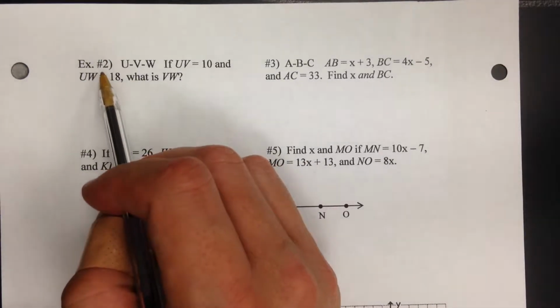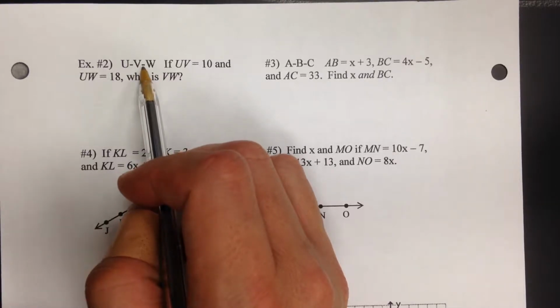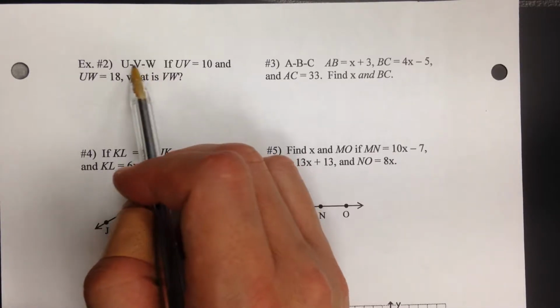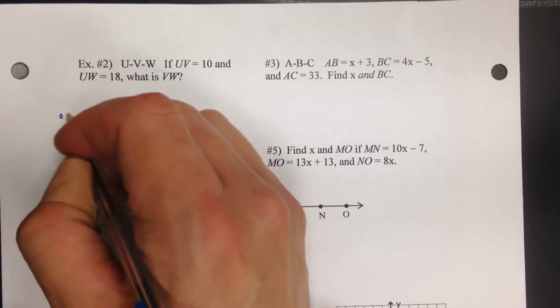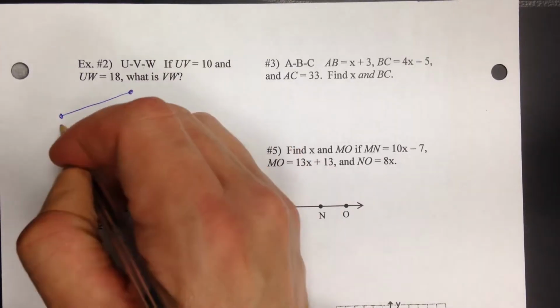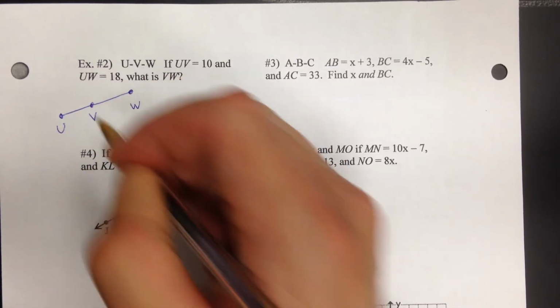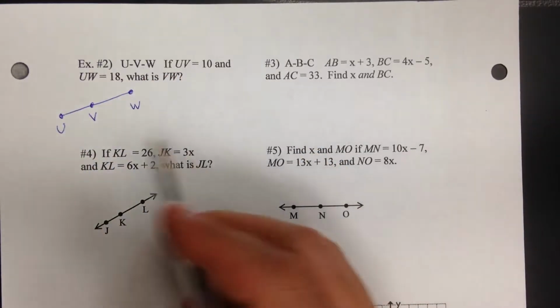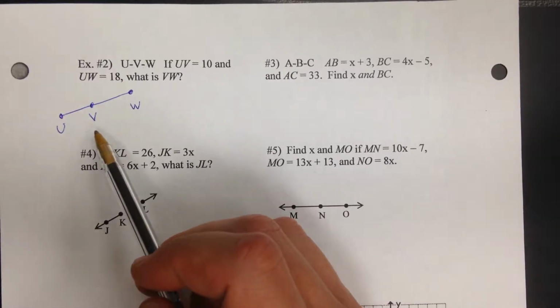So example number 2, U-V-W. What that means is that point V is between U and W. First thing I'm going to do is actually draw a picture. U and W are the endpoints, V is somewhere in between. It's really important to draw and label a picture. You're going to hear that all the time.